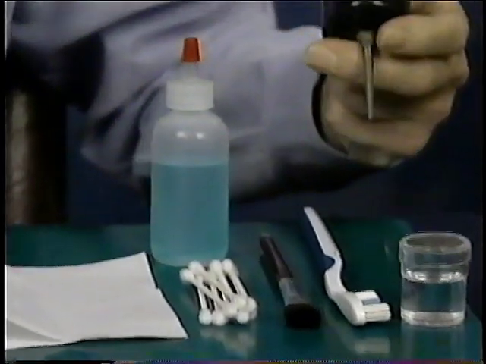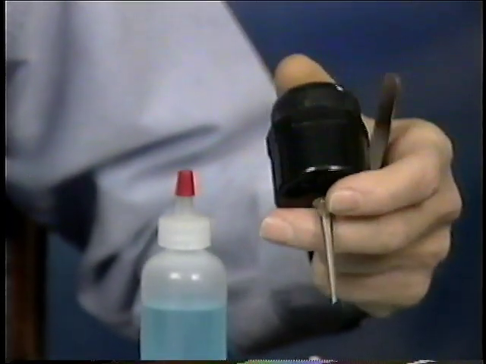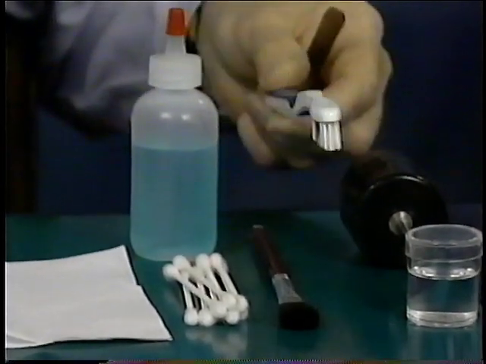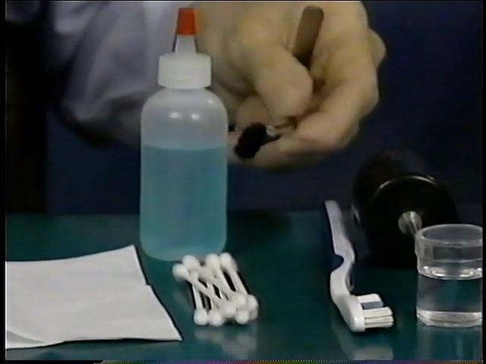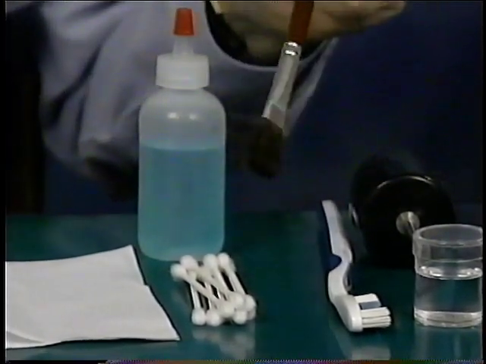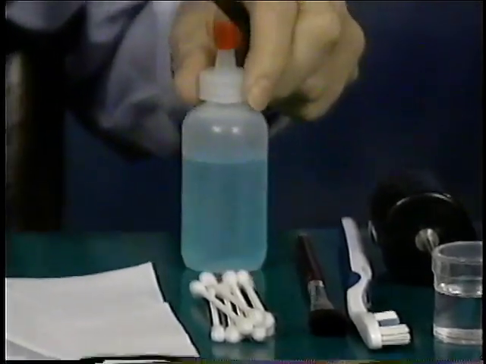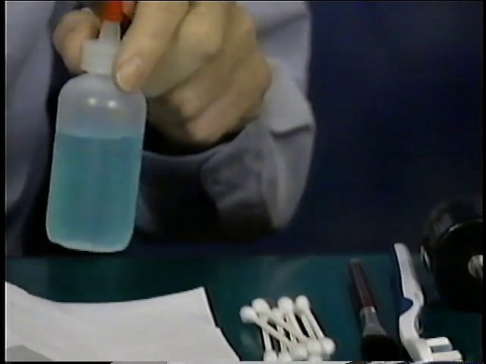A hand blower of some sort. This is just a little compression type hand blower. A stiff brush. Toothbrush is fine. You'll need a soft brush, and an artist paint brush works well for that. I usually cut the handle off to make it more manageable. Some cotton swabs, a soft lintless cloth, and you'll need some type of lens cleaner.